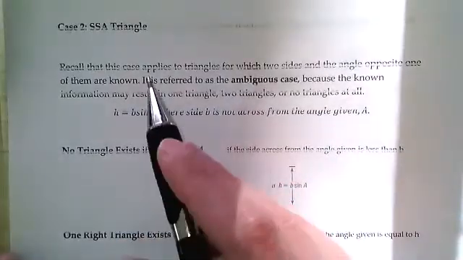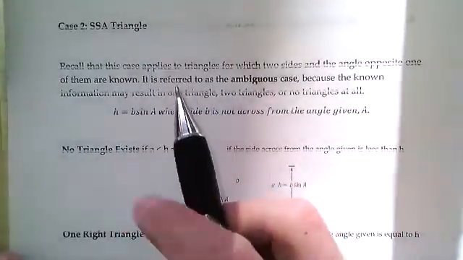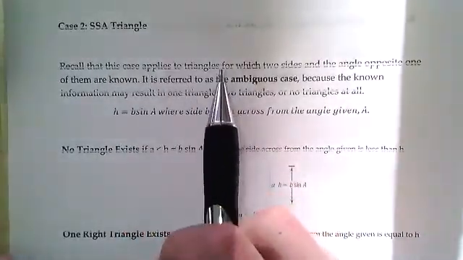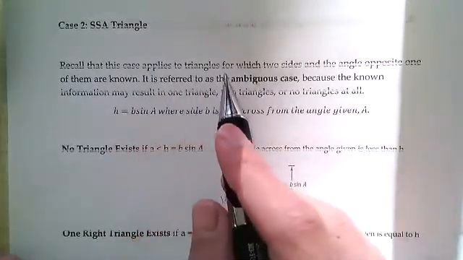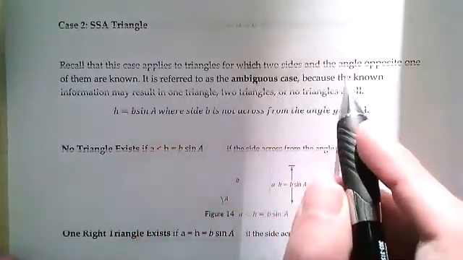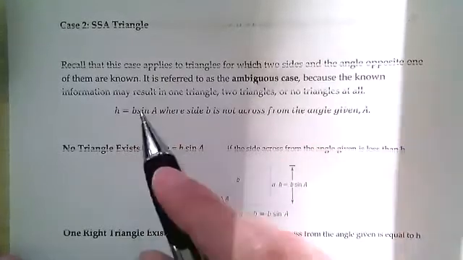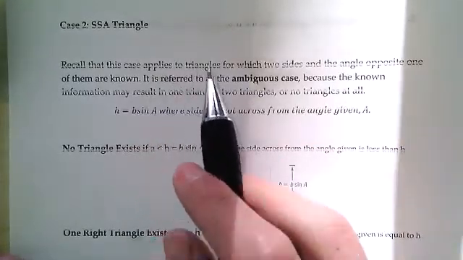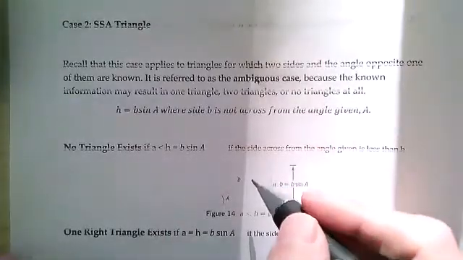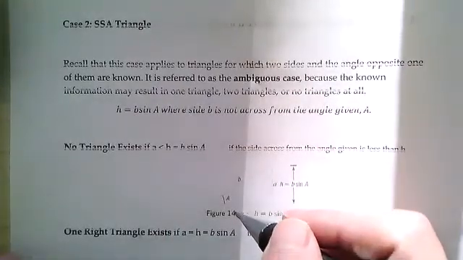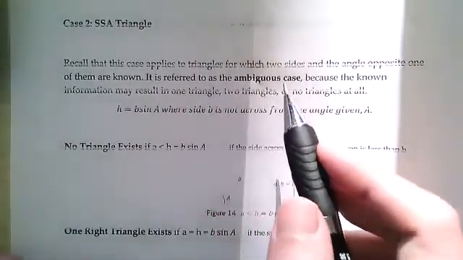Okay, let's look at case 2, the SSA triangle. Recall this case applies to a triangle for which 2 sides and the angle opposite one are known. Okay. 2 sides and the angle opposite one is known. It is referred to as the ambiguous case.